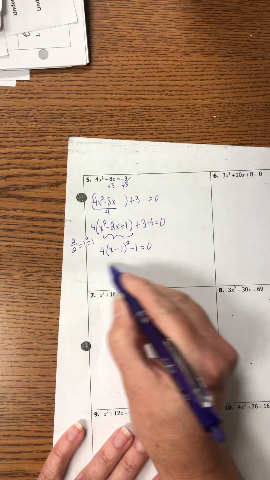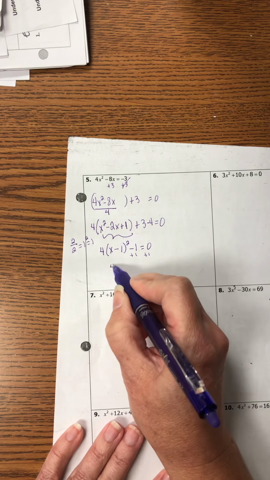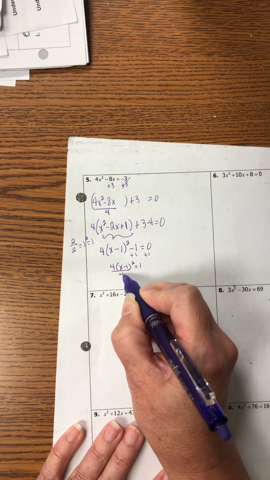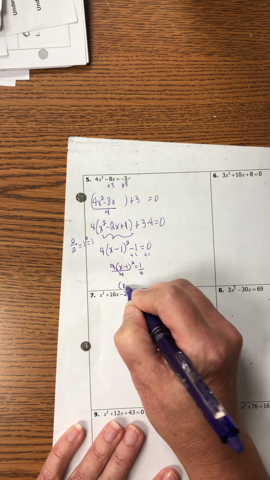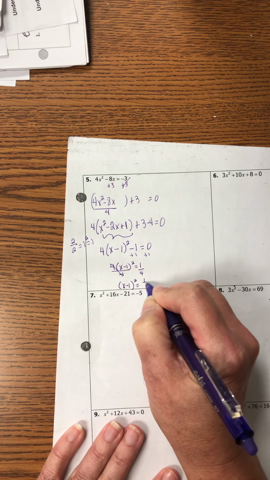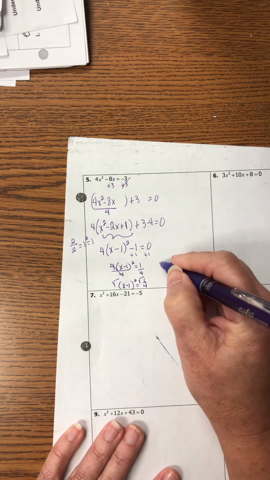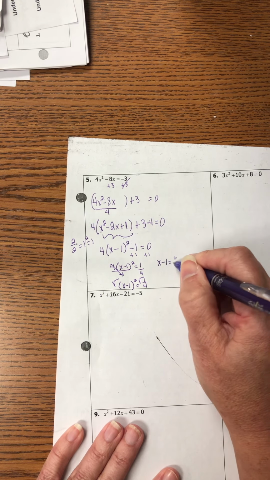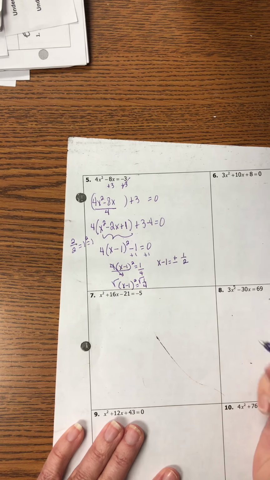Okay, so let's get x minus 1 squared by itself by adding 1 to both sides and dividing both sides by 4. Now let's take the square root of both sides. That's going to give me x minus 1 is equal to positive and negative square root of 1, square root of 4.